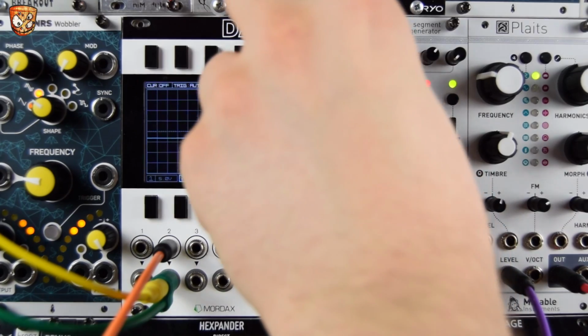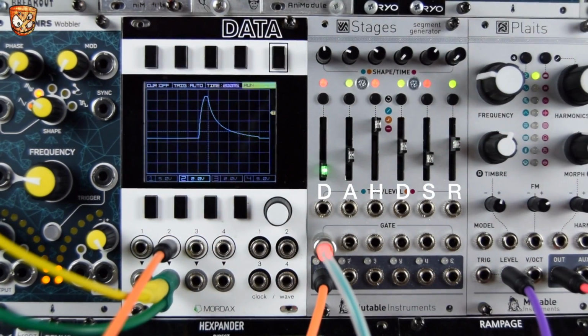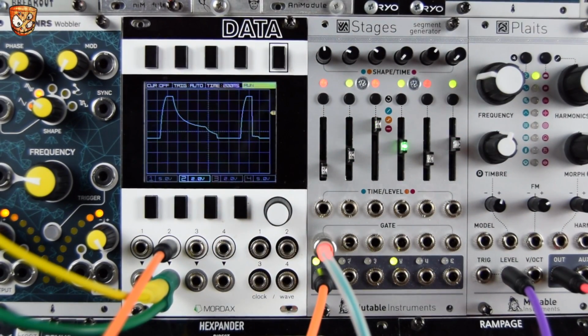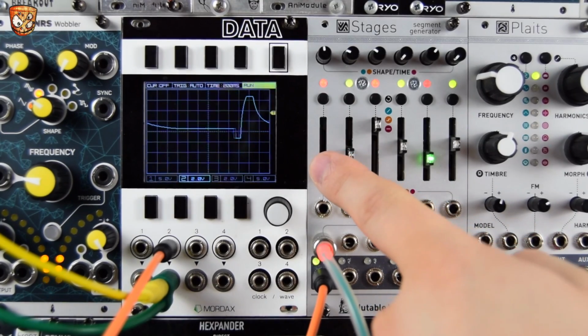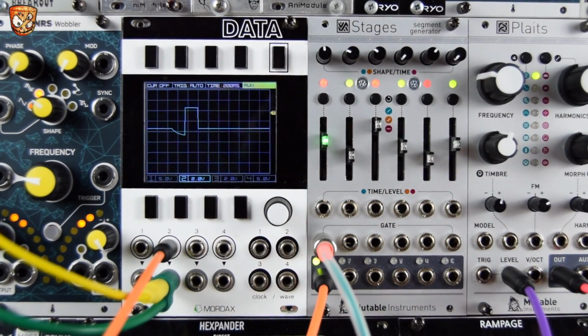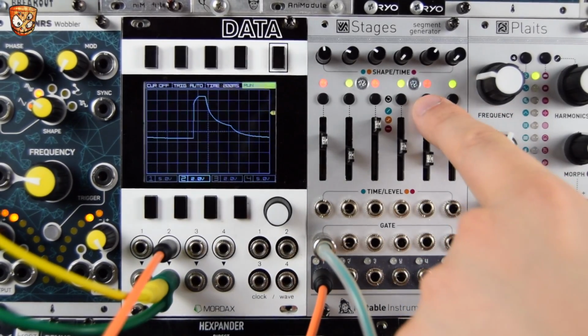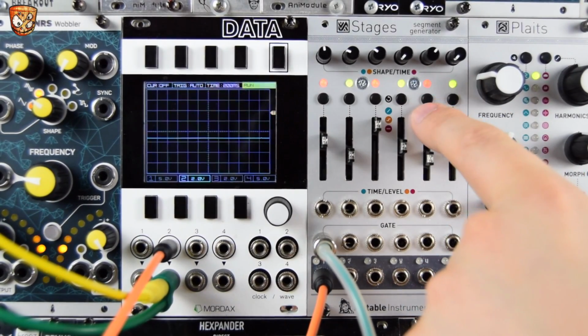Let's shorten that. And the initial onset while that first stage is serving as a delay. And all gate dependent because of this looping red sustain stage.